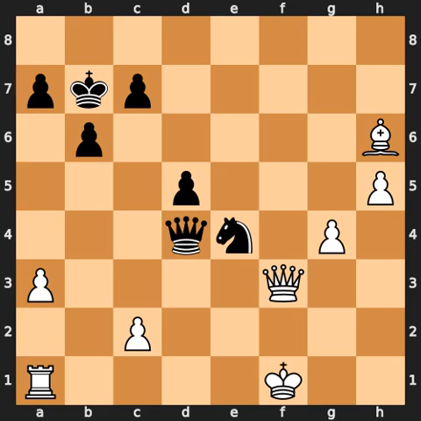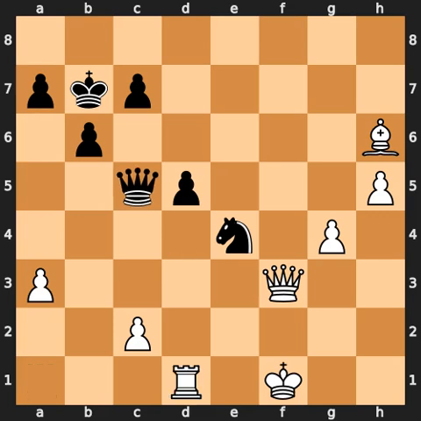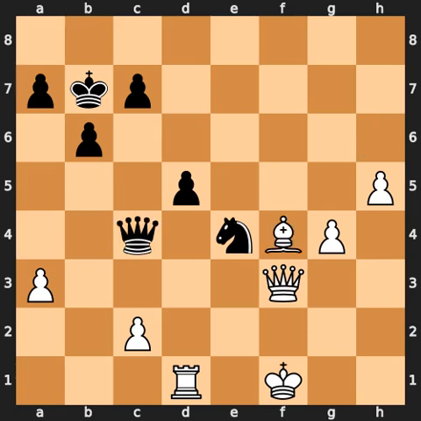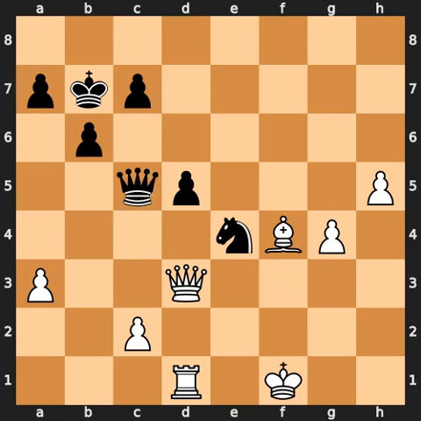Queen captures on d4. Rook d1. Queen c5. Bishop f4. Queen c4 check. Queen d3. Queen c5. Queen captures on d5 check. White's victory.